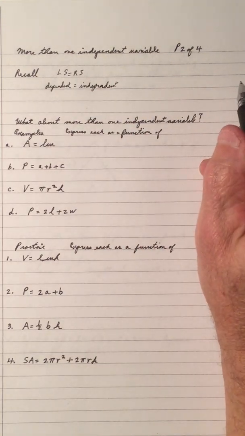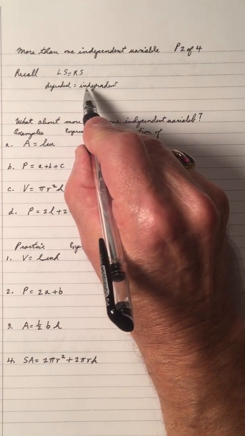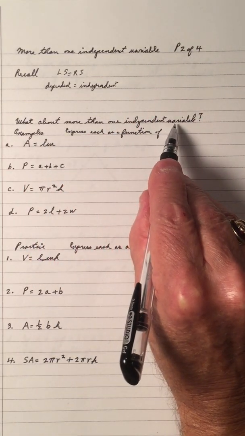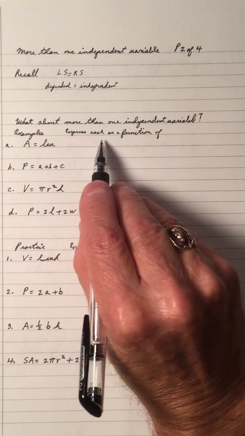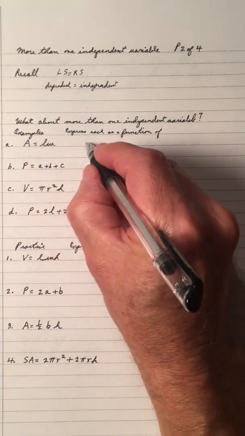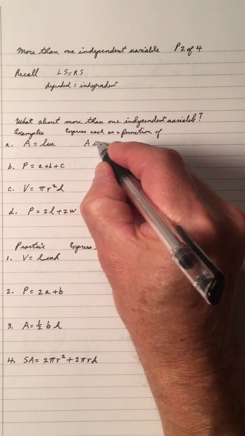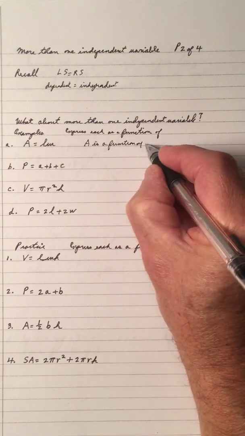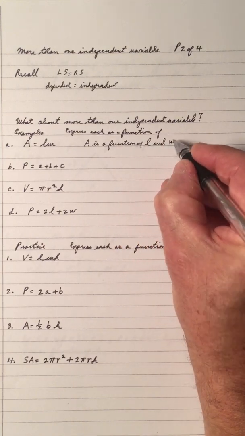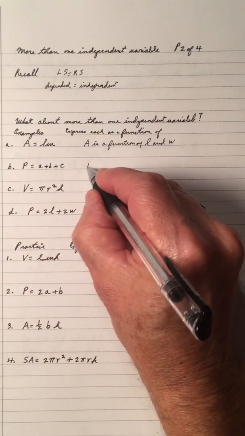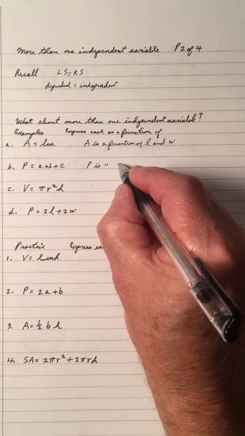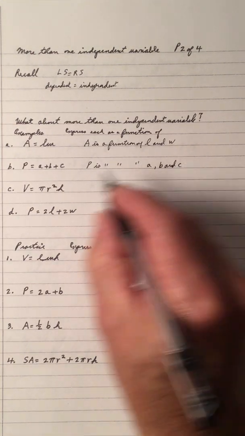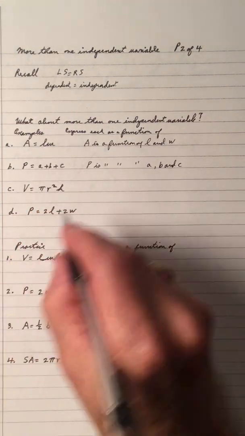So what we're now going to look at is more than one independent variable on the right side. What about more than one independent variable? That's going to be on the right side. Express each as a function of. So A is a function of L and W, because there's two of them over there. P is a function of A, B, and C. A, B, and C are all different.